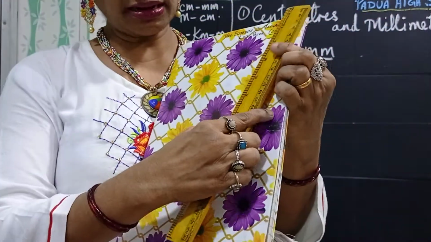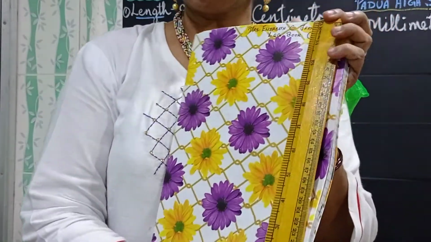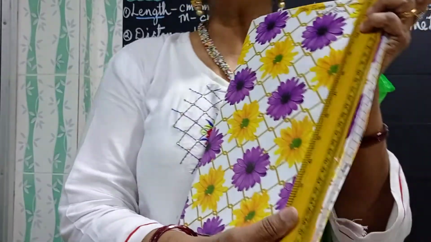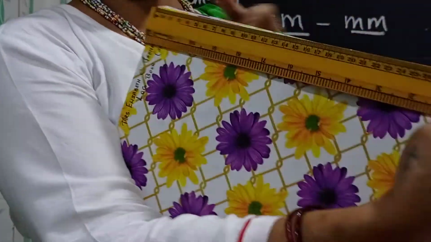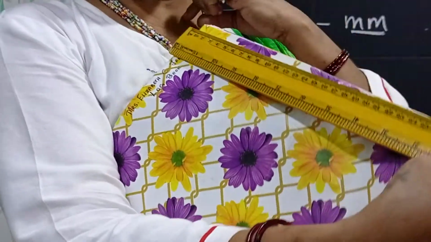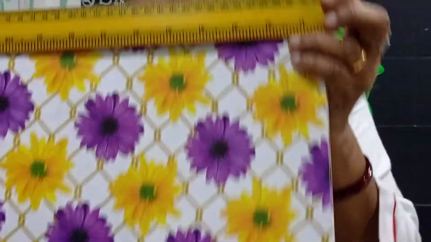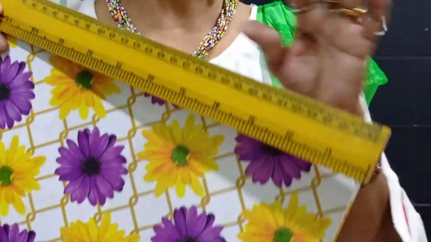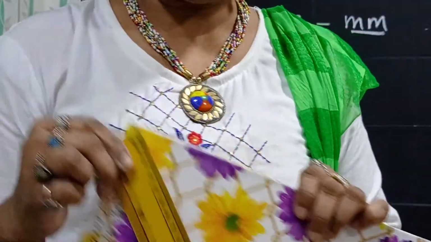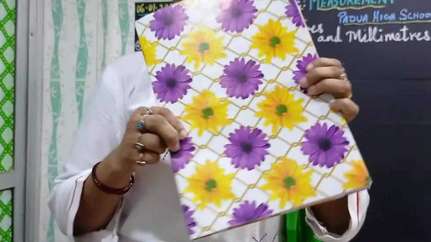So when I took the length of this, I found the length to be 29 centimeters and 5 millimeters. The length I found it to be 29 centimeters. This is fully 30 centimeters. लेकिन जब मैंने इसका मेजर लिया है तो I found the measurement to be 29 centimeters and 5 millimeters. तो 5 मिलीमीटर कम था, ये पूरा 30 सेंटीमीटर्स होने के लिए.